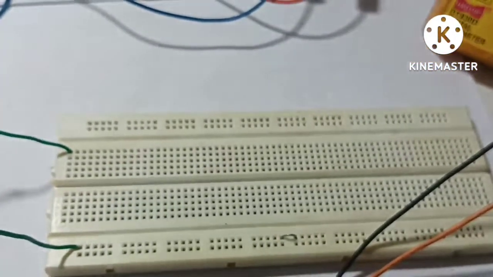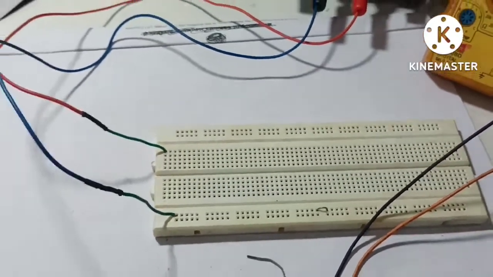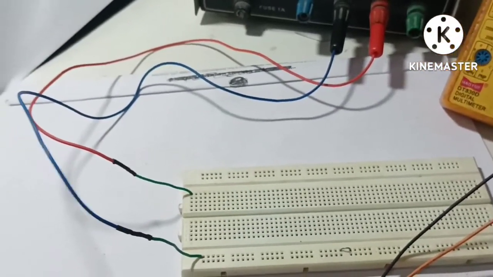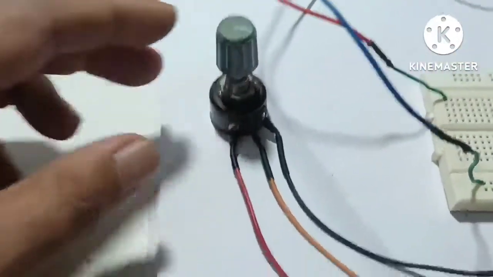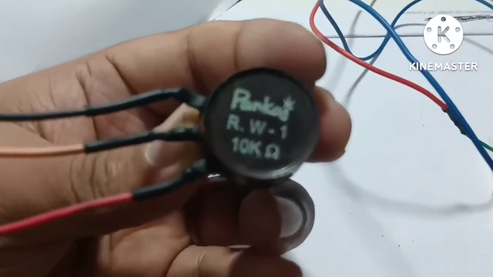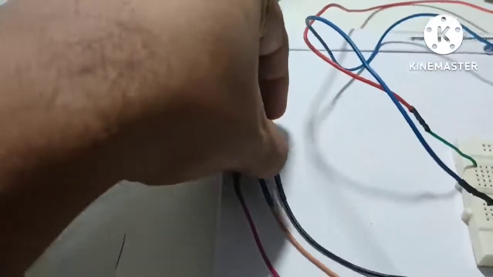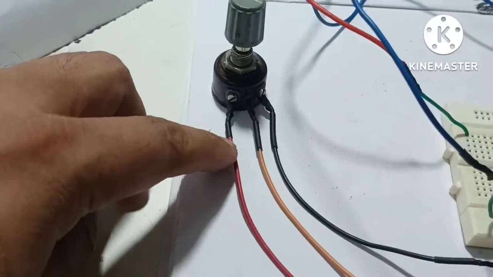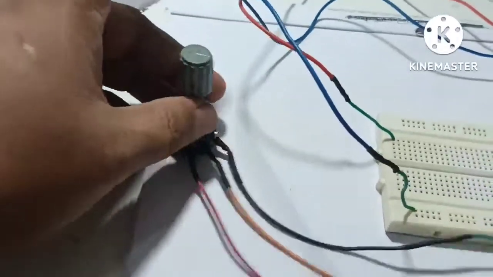Now what we have to do is make this into a variable power supply. In order to do that, we will use a potentiometer. This is the potentiometer, and at the bottom you can see it is 10 kilo ohms and 1 watt. These are the two fixed ends and this one is the middle one.